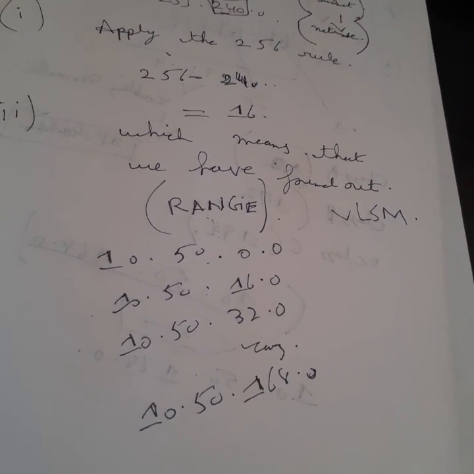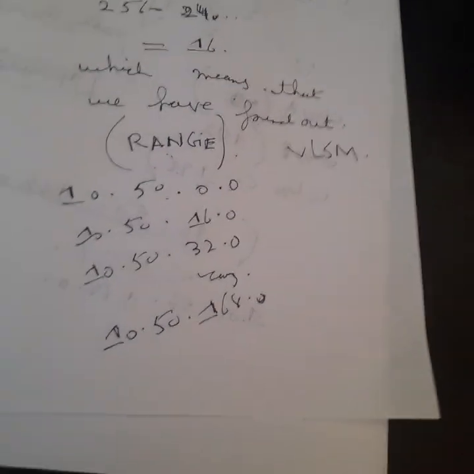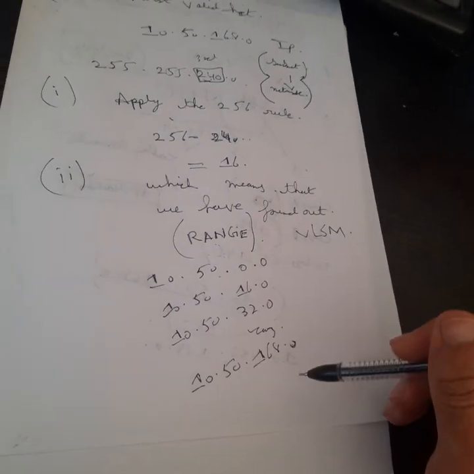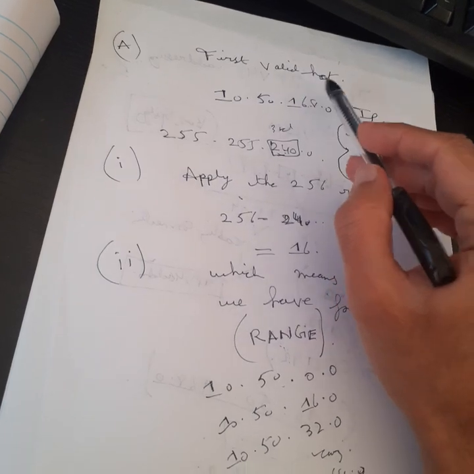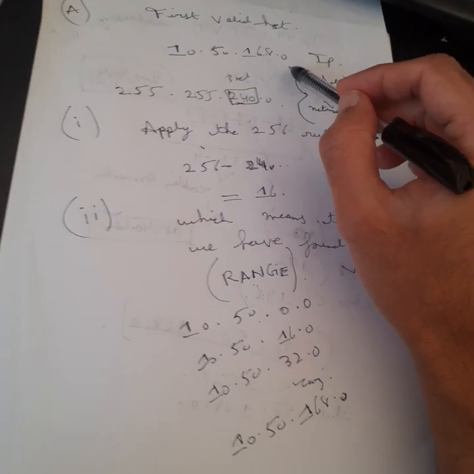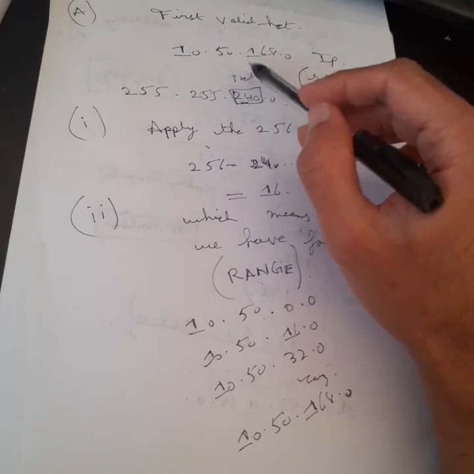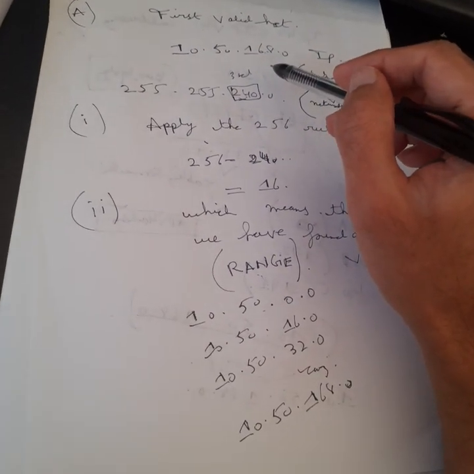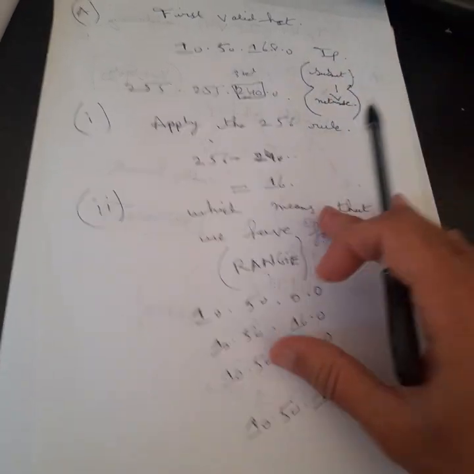So can you see where we stand? If we see, the first valid host is going to be this. Are you sure? No. That's the subnet. So what will be the first valid host then? Do you know? Yes.